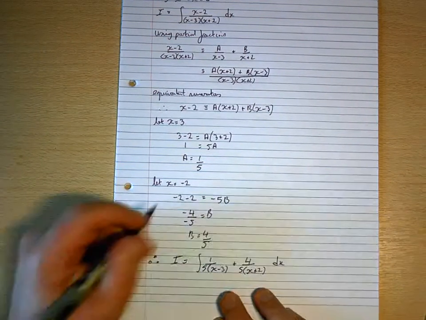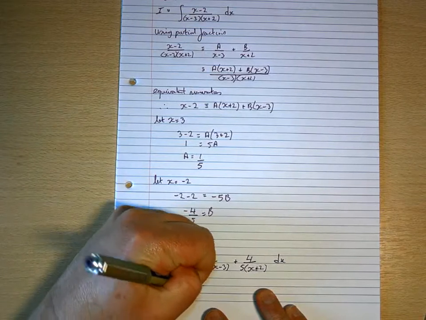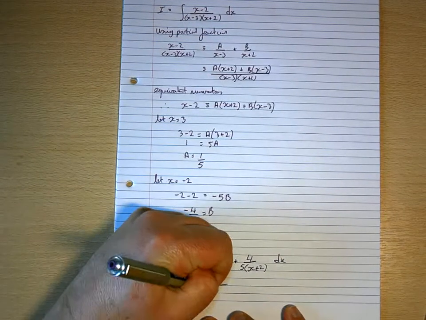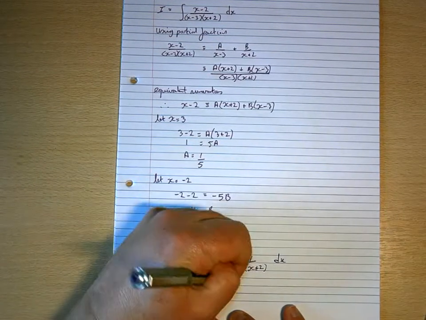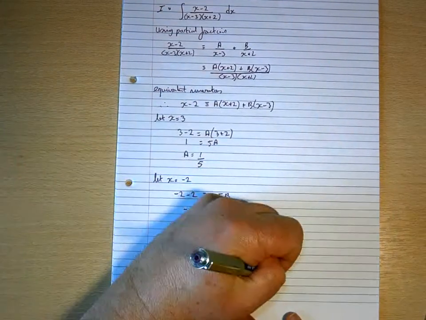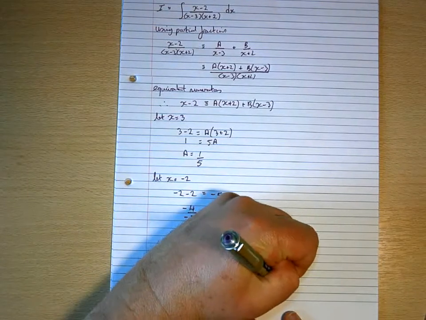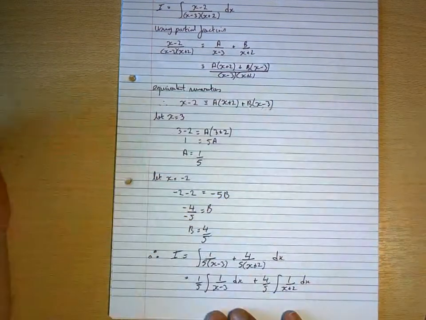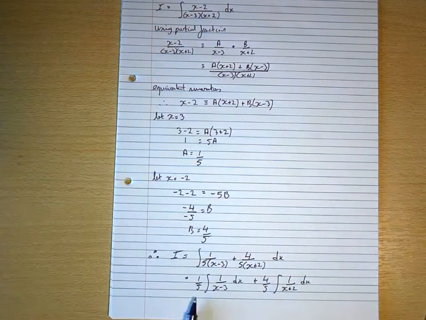We've just got constants there, so that's the same as taking a fifth out and integrating 1 over x minus 3 with respect to x, plus taking the 4/5 out and integrating 1 over x plus 2 with respect to x.